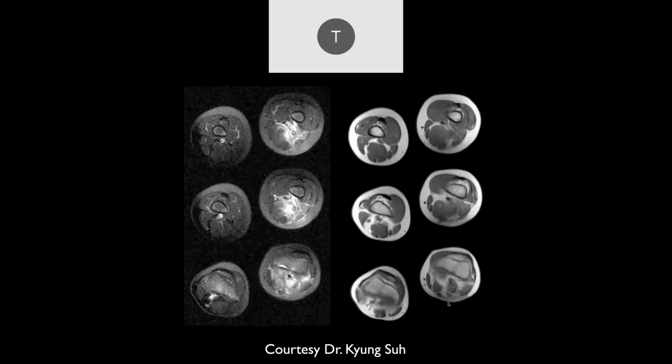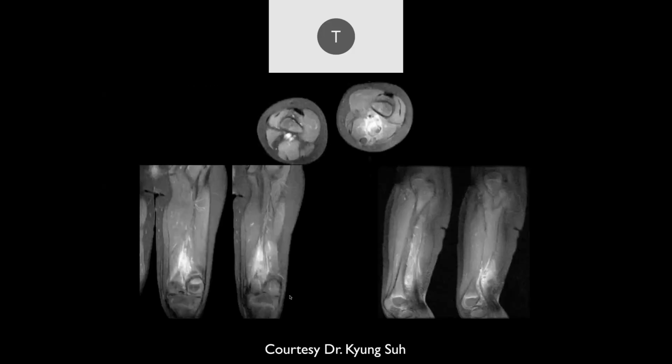Okay, on the MR of the posterior left thigh, we see this is edema on a fluid sensitive sequence. Not sure if I see a distinct mass here, but there is edema involving that muscle.